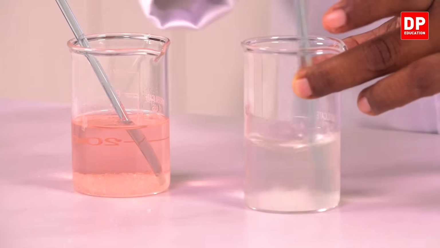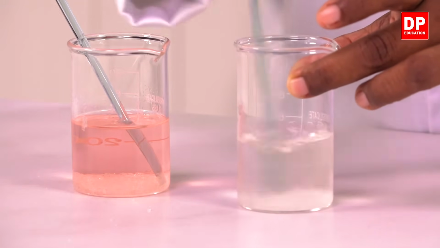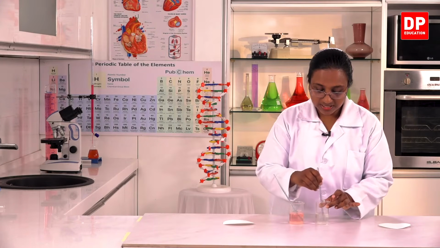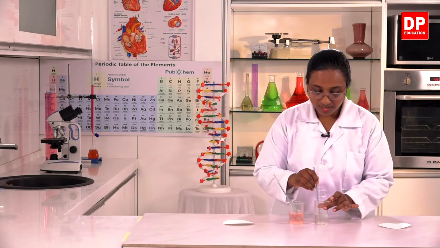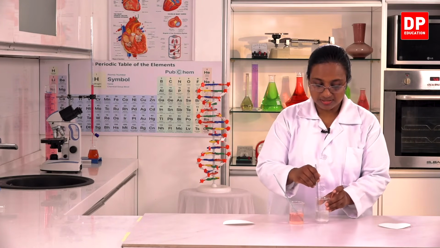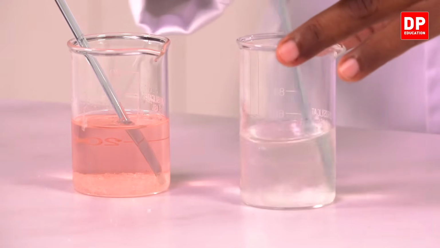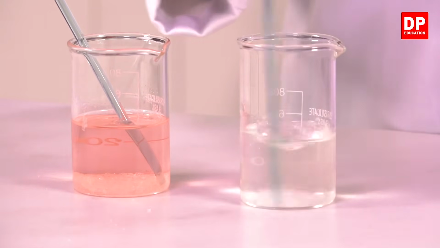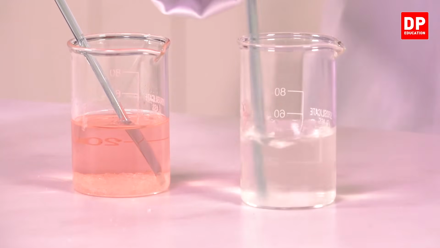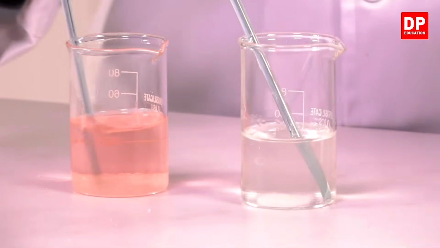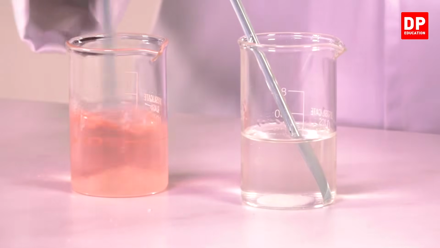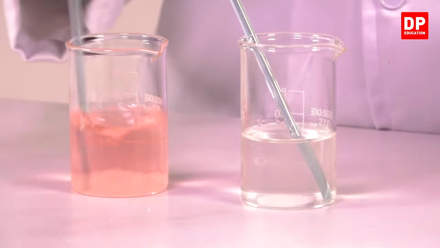I will try to dissolve the sugar in water. You can see it dissolving and you can see it's a clear transparent solution. Same way I try to dissolve sugar in kerosene.